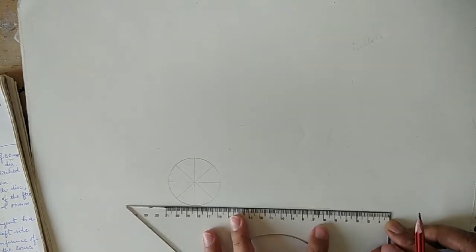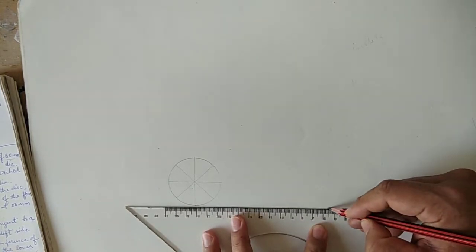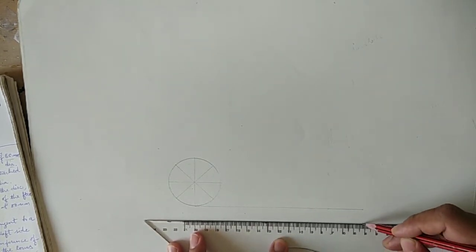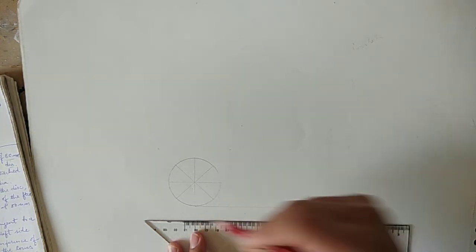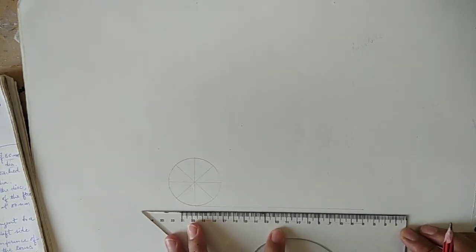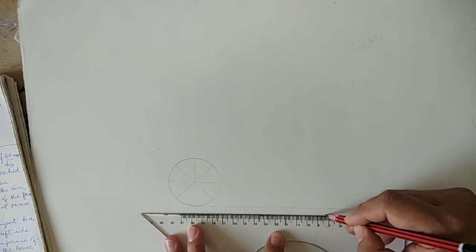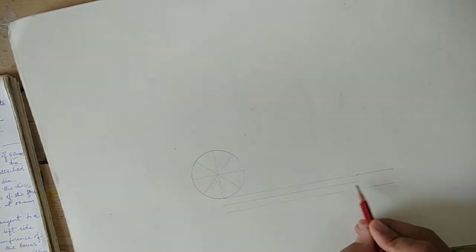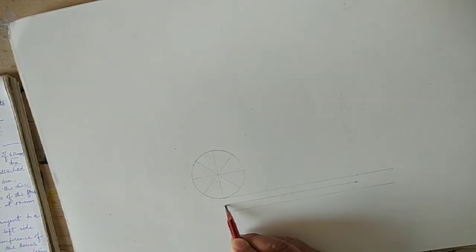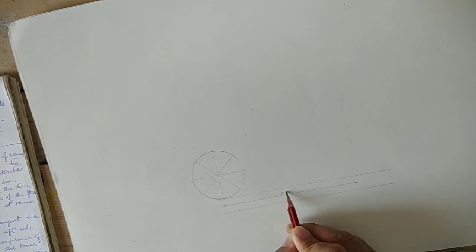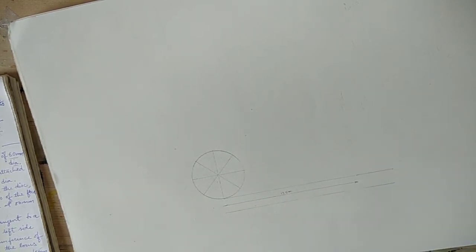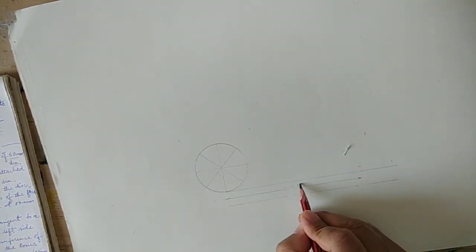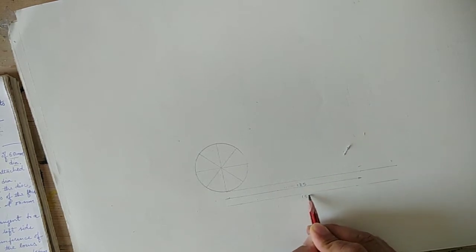Okay, so this is your 157. So see, that distance is your 2 pi r, and this much distance is your 125.